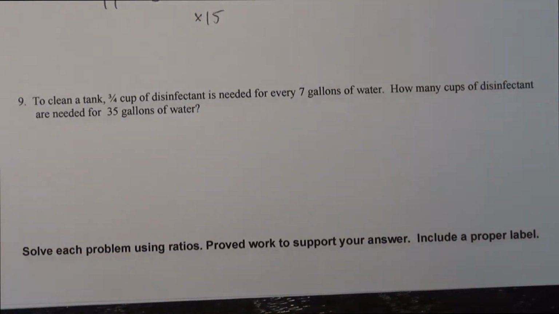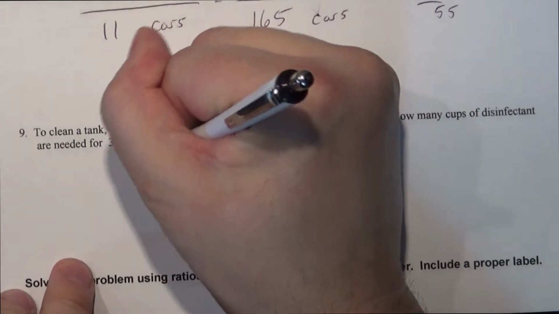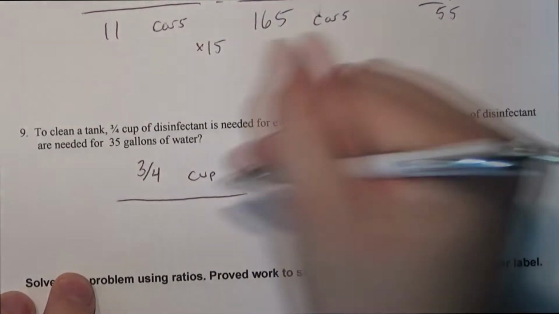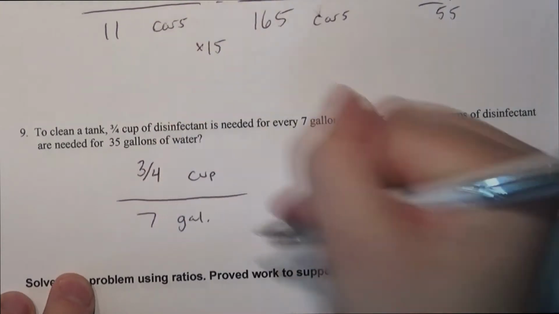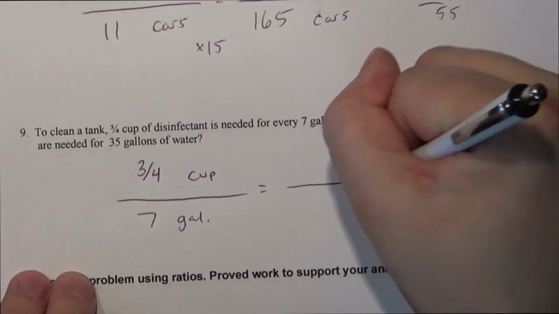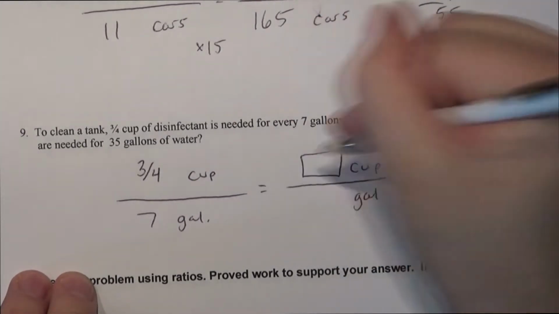Number 9 says, to clean a tank, 3/4 cup disinfectant is needed for every 7 gallons of water. How many cups of disinfectant are needed for 35 gallons of water? Same thing as what I did before. Let me do this. So I have 3/4 cup is needed for 7 gallons of water. So over here, I'm going to figure out my cups and my gallons. And it looks like I need to know my cups. So that's going to be my blank space.